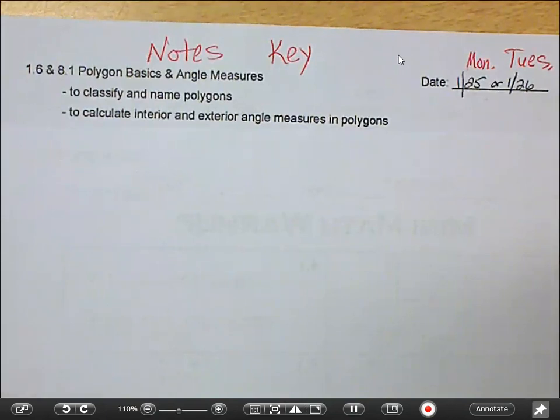We're going to be looking at some polygon basics and some angle measurements. I'll try my best to stick with the technical terminology. Thankfully, Mrs. Rose Johnson tends to help me out with that.